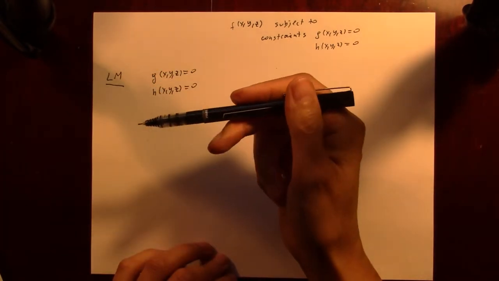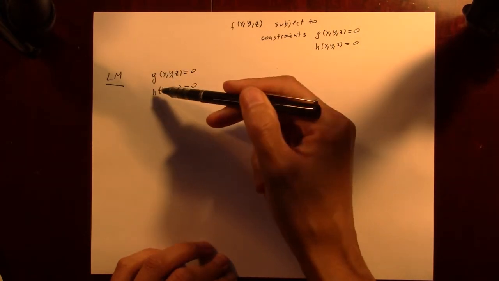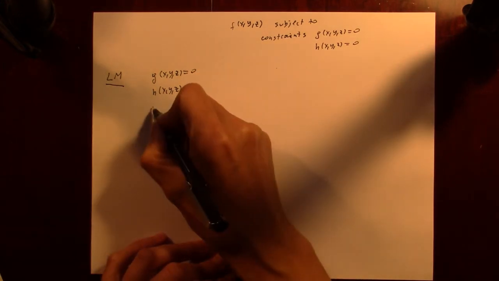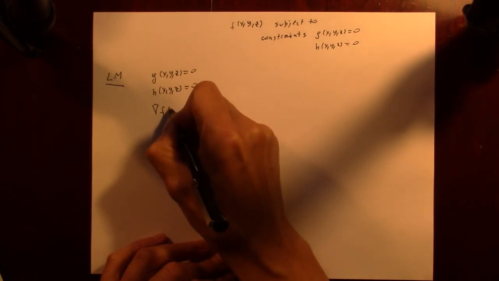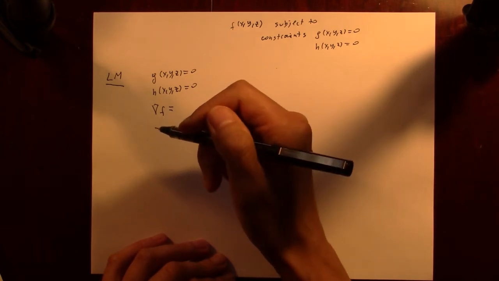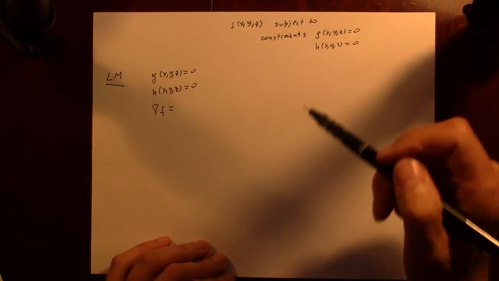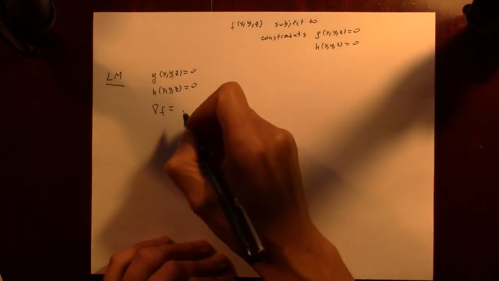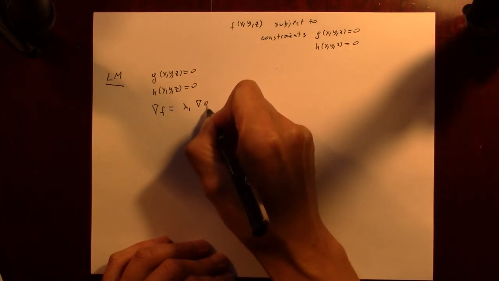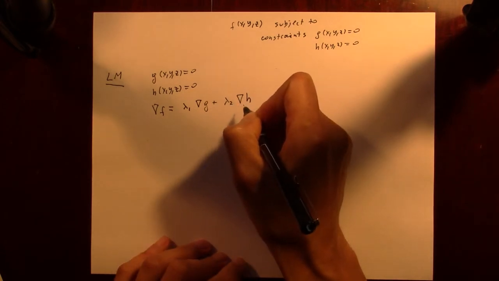To apply Lagrange multipliers, we need to satisfy constraints g of x, y, z and h of x, y, z equal to 0. And we're going to say that our gradient of f equals... So what we want to say is it is coplanar with the gradient of g and h. So it equals lambda 1 times the gradient of g plus lambda 2 times the gradient of h.